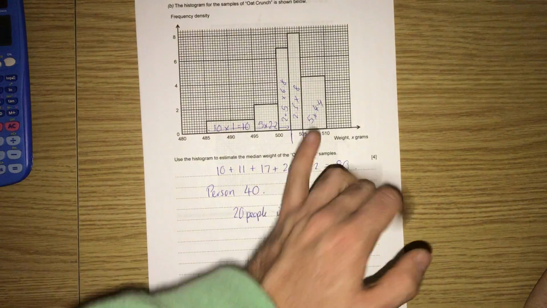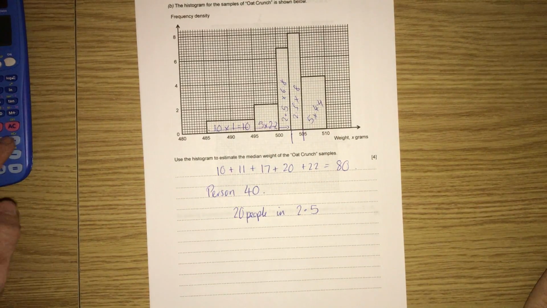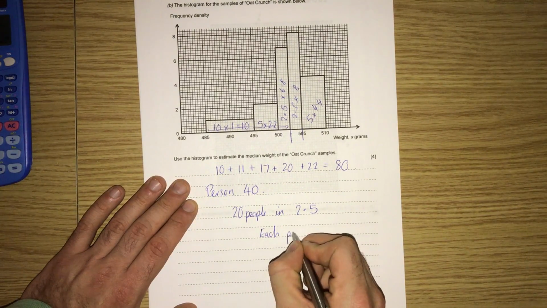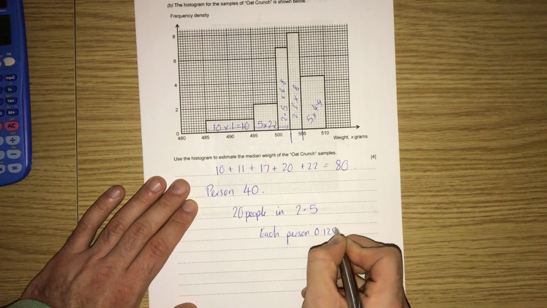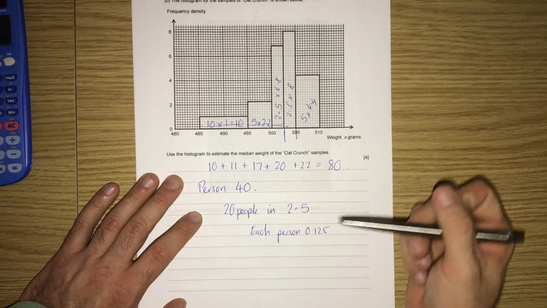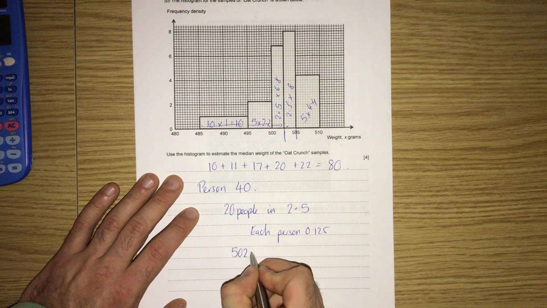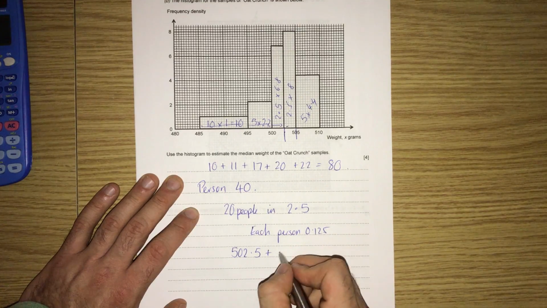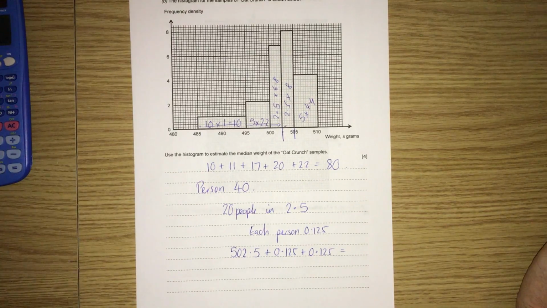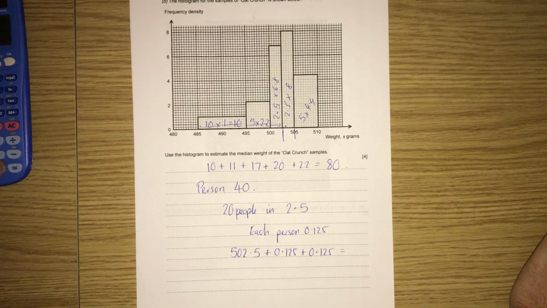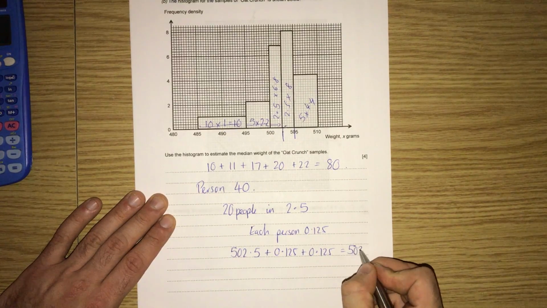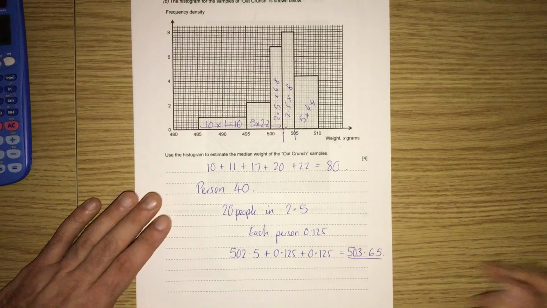So we need to work out what each person goes up in. So we're going to do 2.5 divided by 20. So each person is 0.125 after the next, if we were to line them up in this row. And the 40th person we said was the second person in this list, so it is 502.5 plus the first person plus then the next person to find the one we want, and when we add that up we get 503.65.